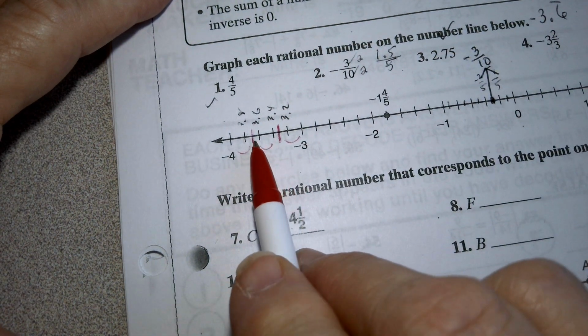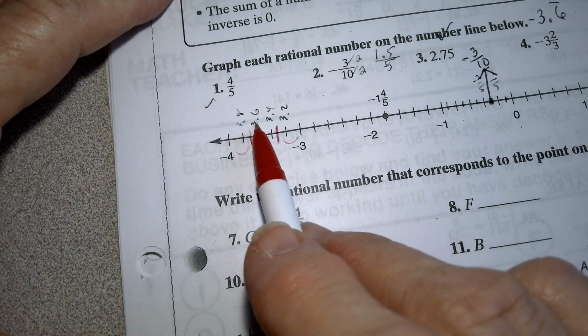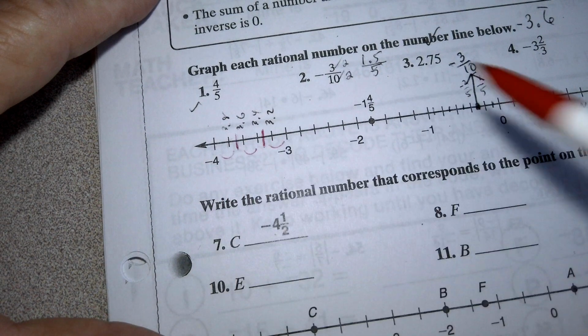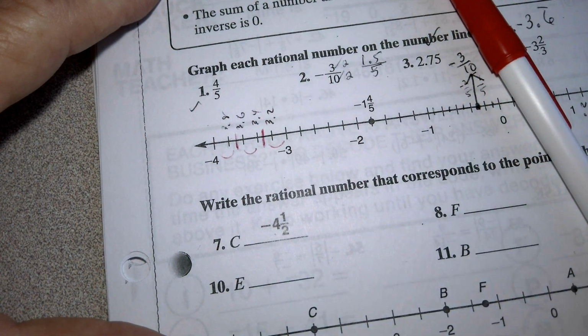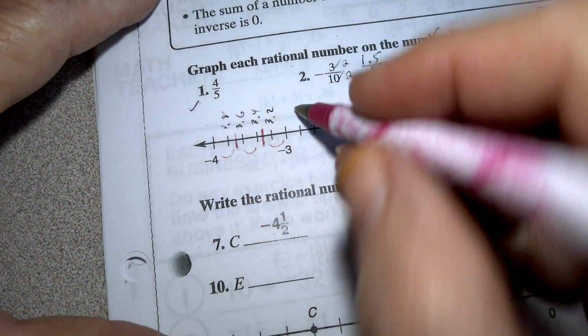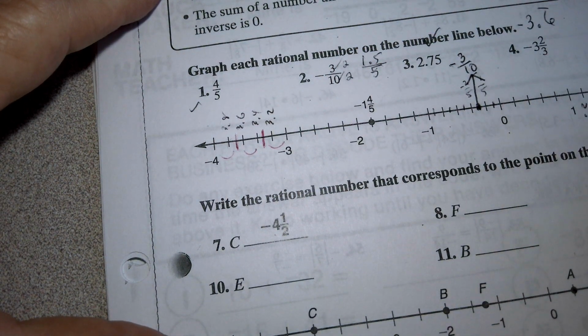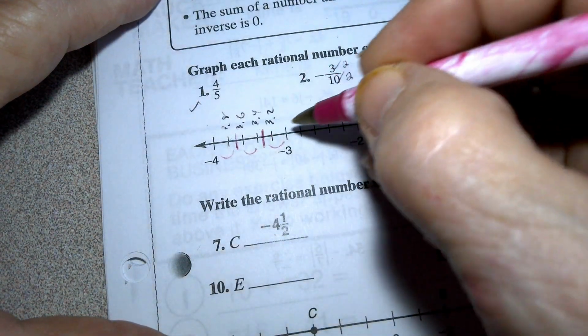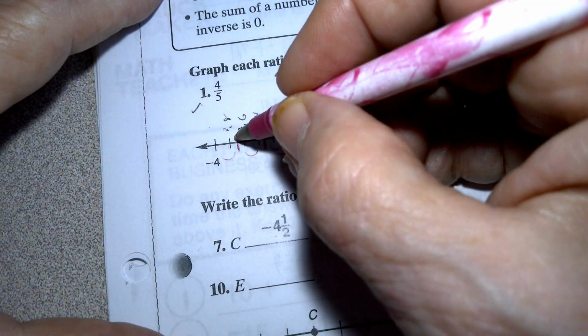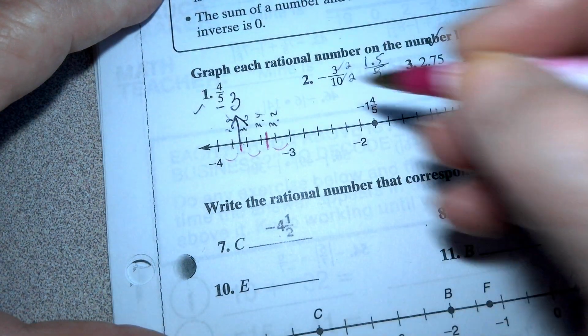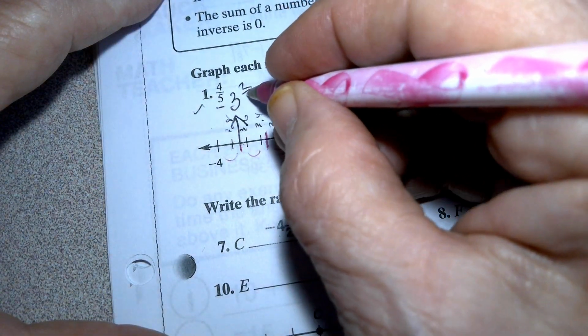Then you can see it goes right here, which is again in between our 3.6 and our 3.8. So that one is going to go right here. So I'd probably try this technique. It might be easier that I don't have to divide it. So that is going to go 1/3, 2/3, right about here. -3 2/3.